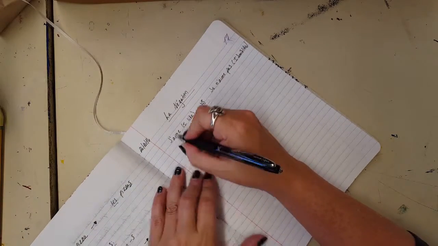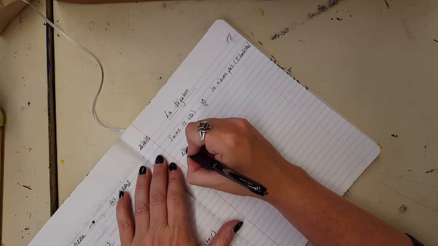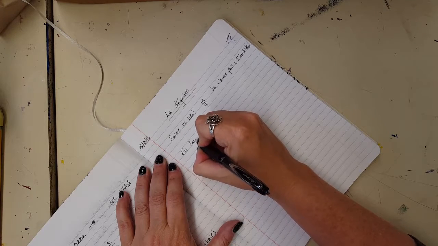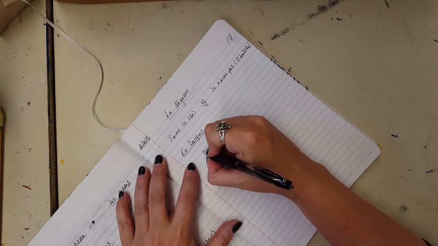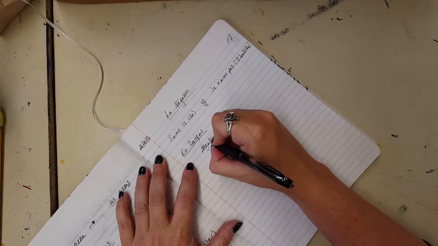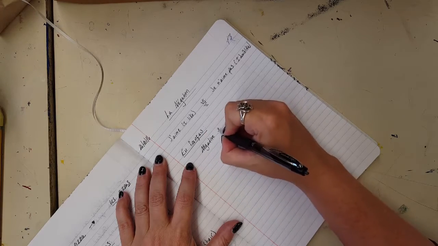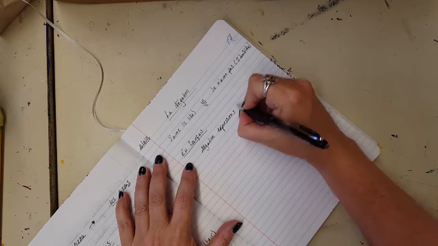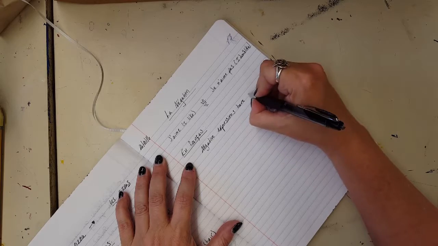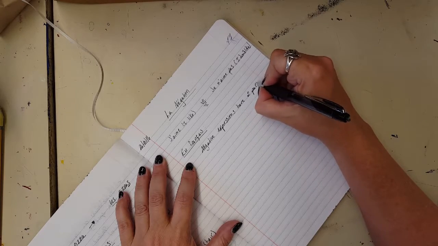So, en français. En français, one of the things you need to remember is that negative expressions have two or more parts. Negative expressions have two parts.